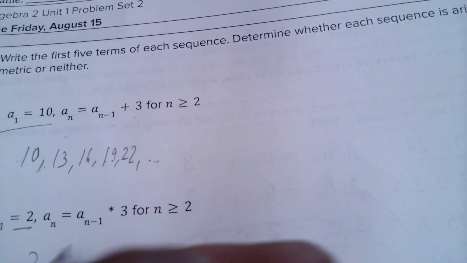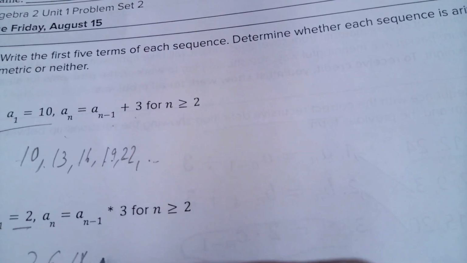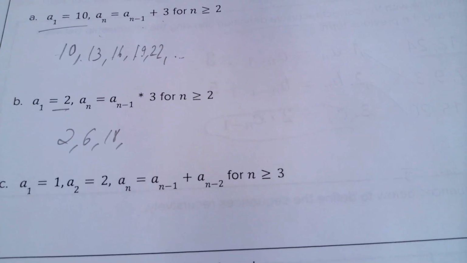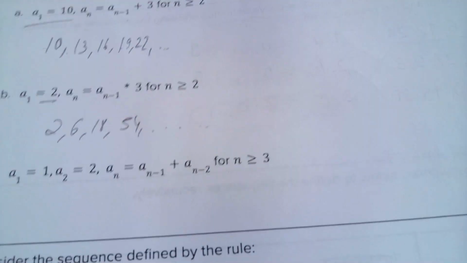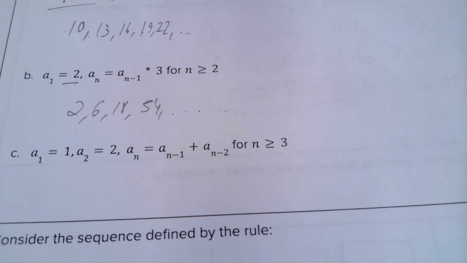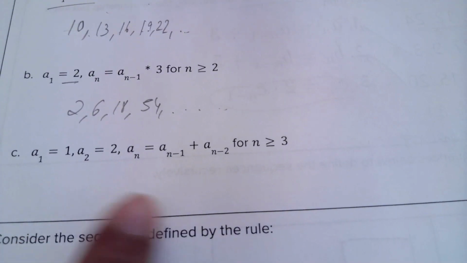The first term is 2 times 3, 18 times 3. Ooh, you cannot see. So, the first term is 2 times 3 gets 6, times 3 is 18. 18 times 3 is 54. 54 times 3, I'm not going to do that. You guys can do that. Figure it out.